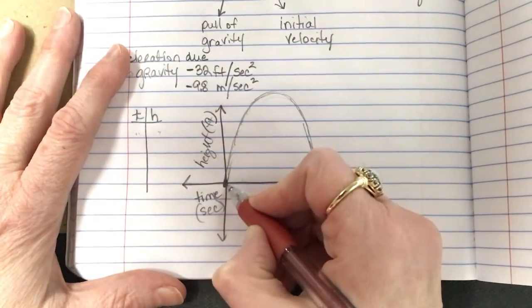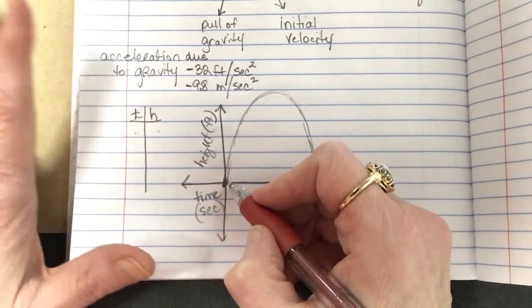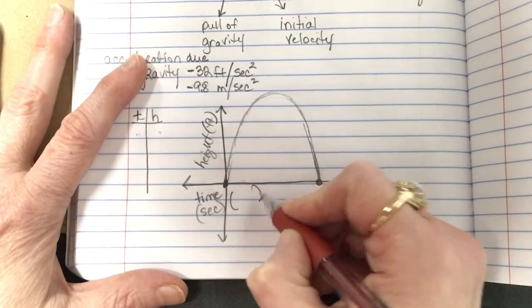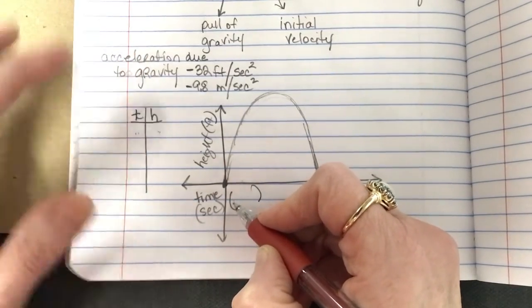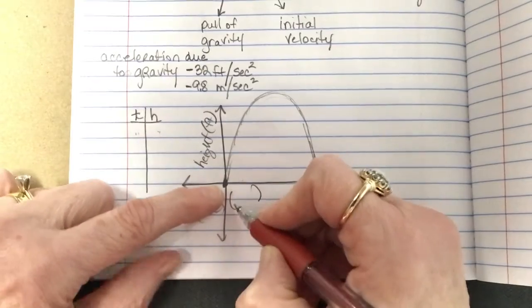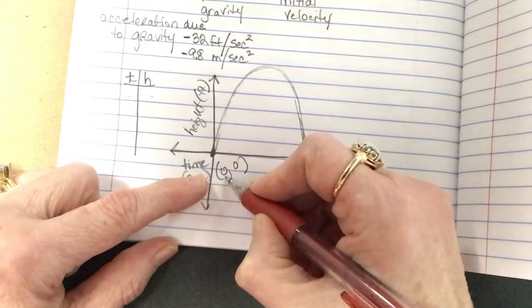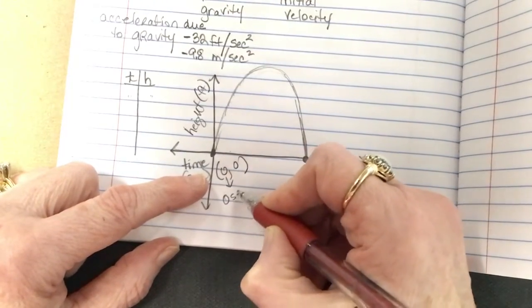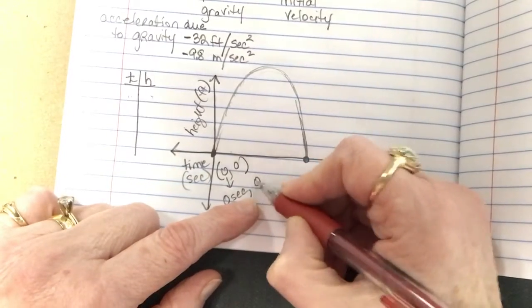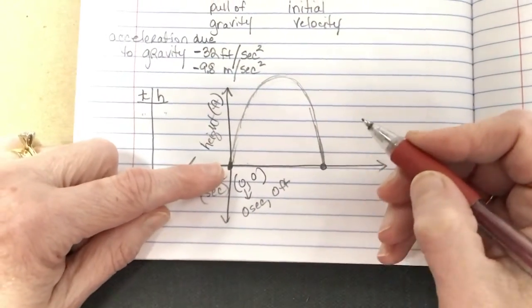Now, this point right here, whether the object starts on the ground or not, this one is the origin, and it's the time. See, in ordered pairs, time comes first. So this is actually 0, 0, which means at 0 seconds, you are at 0 feet. That's where the object is.